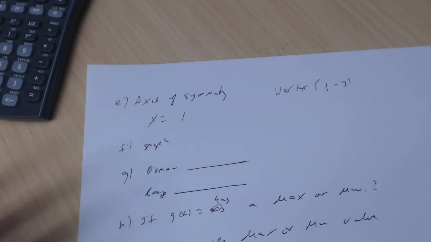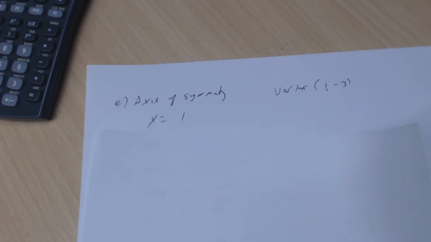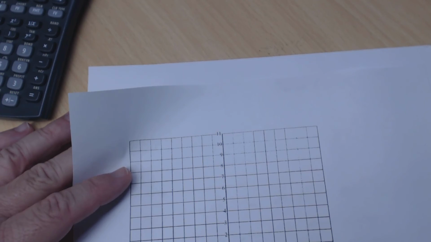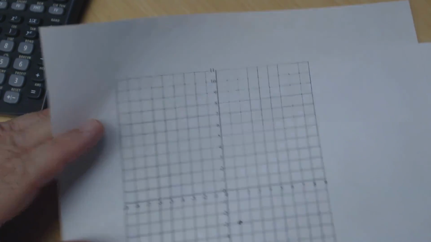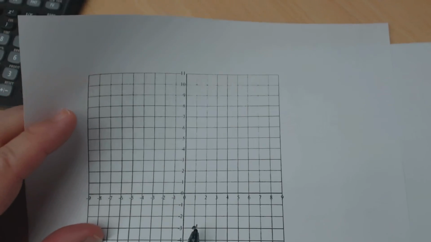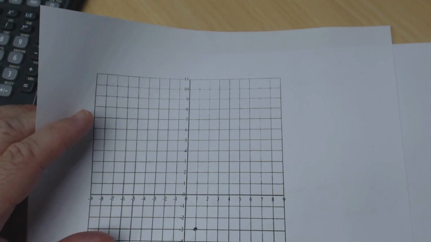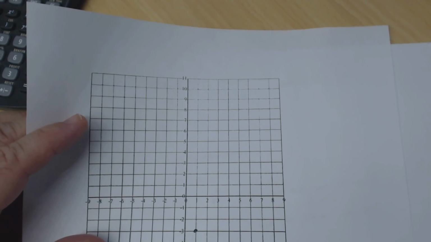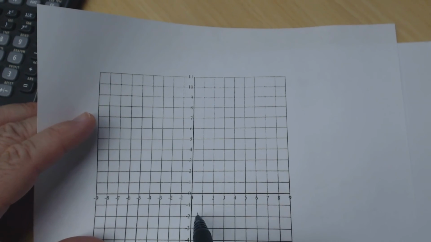Okay, so let's graph this. When I graph this, I'm going to graph the vertex. So the vertex is (1, -3). That's about here. That's your vertex right here. And then I know that the y-intercept is negative 2.